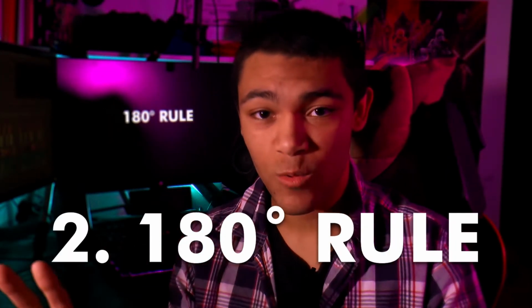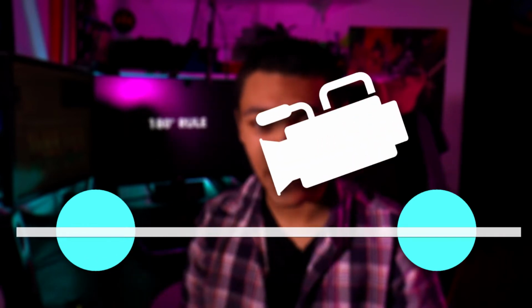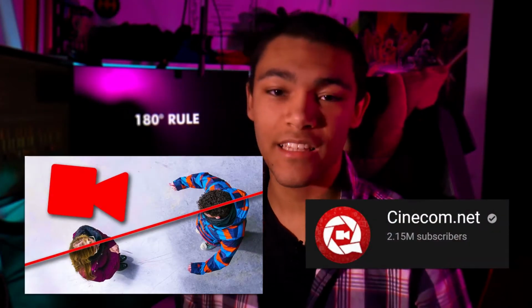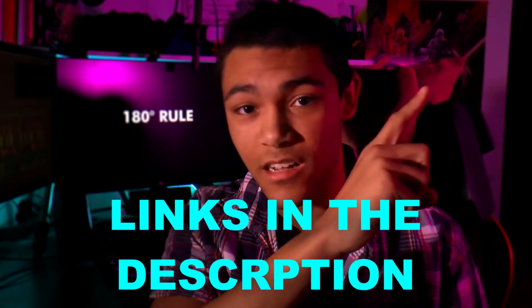The second technique we're going to look at is the 180-degree rule. Now this is a big rule where the camera has to stay on an invisible line drawn between the two characters inside the scene. This is done so that the audience doesn't get disorientated when the camera is cutting between the two different angles. The channel cinecom.net did an amazing video on this, and so the link will be in the description below and in the card.